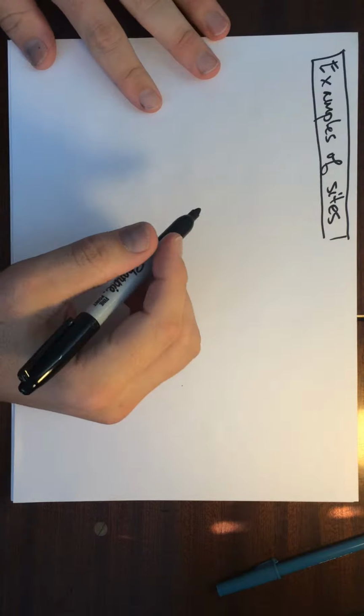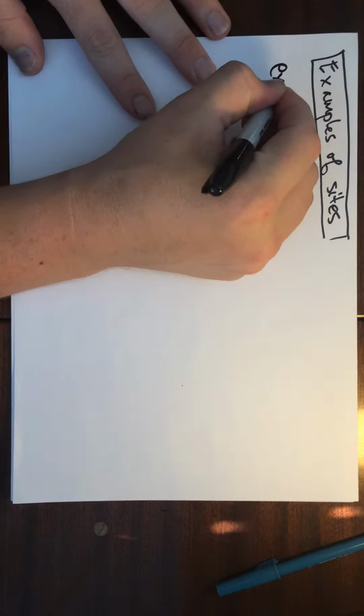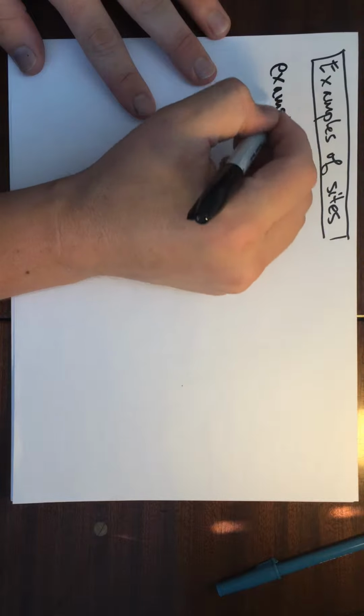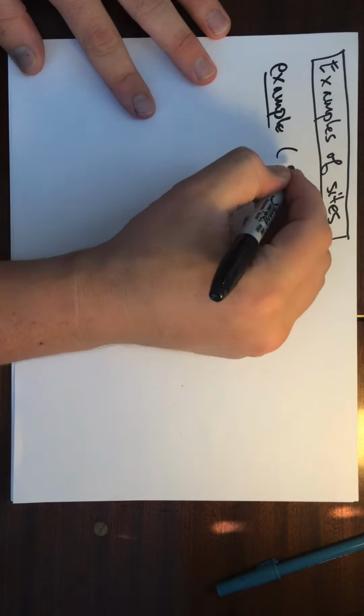So as you can see in the title, I'm going to be talking about examples of sites. The first example is the small Zariski site.